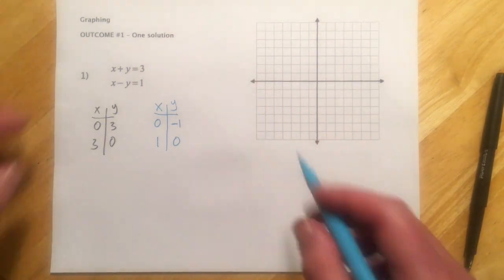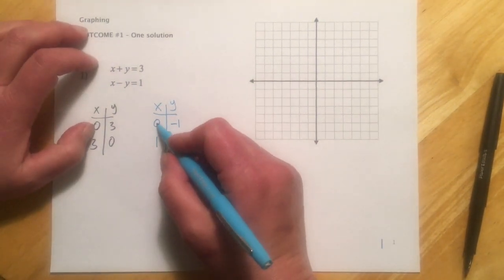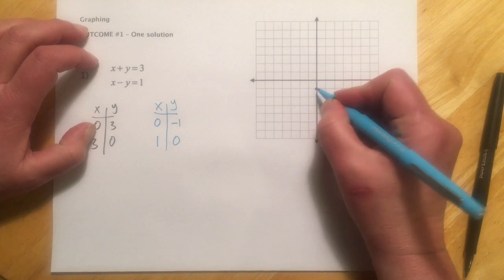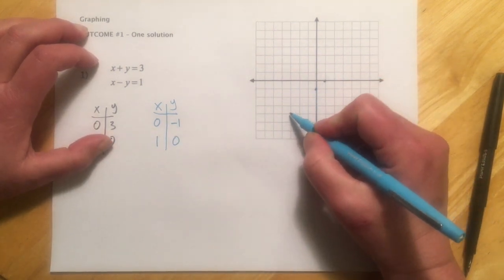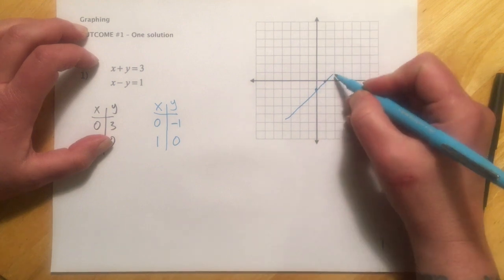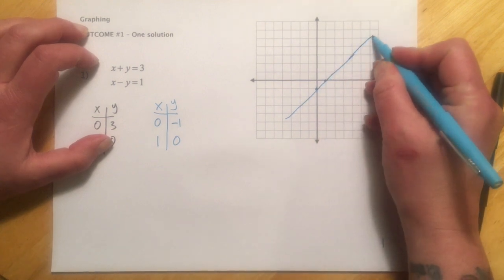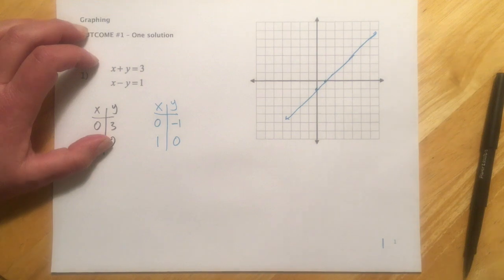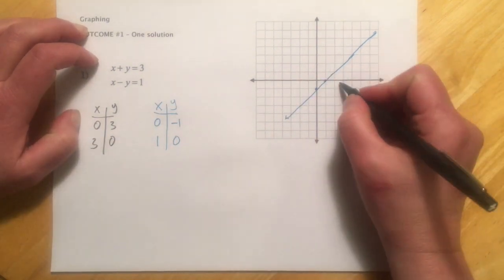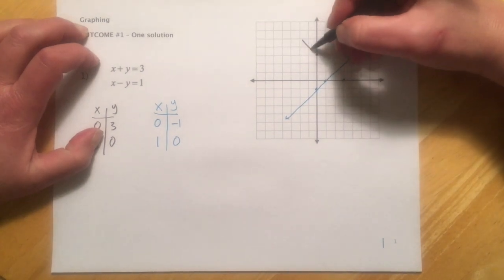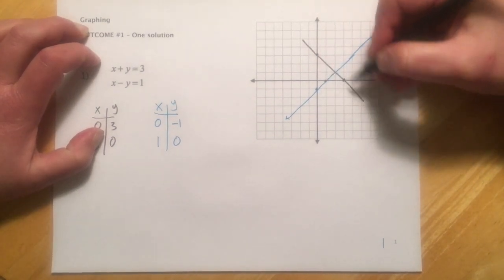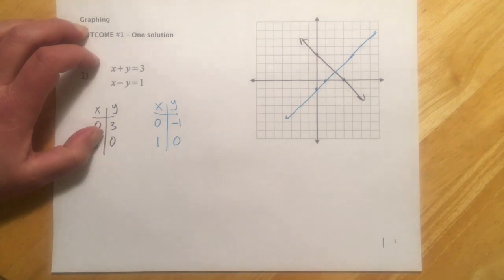And so what I'm going to do is I'm going to graph these two lines. So x is 0, y is negative 1. And when x is 1, y is 0. And I'll graph this one. So it's on the 3's. So it'll look like that.